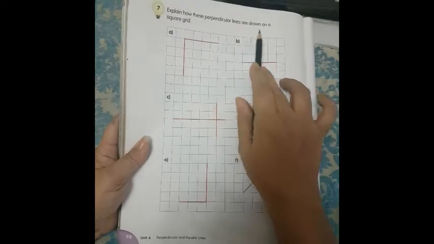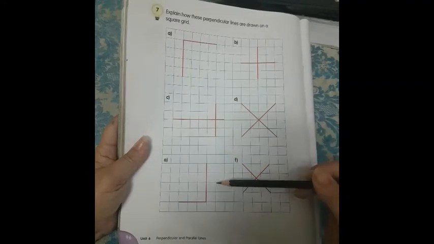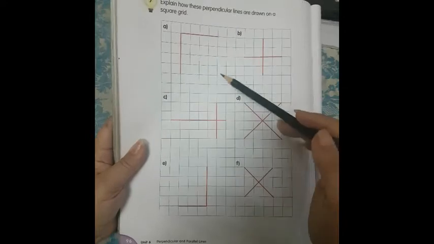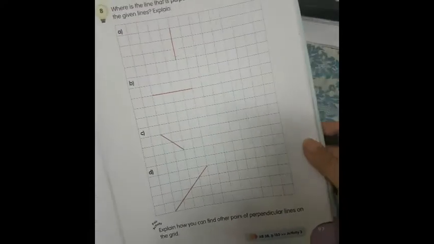Now next page, page 96. It says there, explain how these perpendicular lines are drawn on a square grid. Now this is your book, alright. So how is it drawn to form a perpendicular line? So you can see this is exactly like your maths exercise book, alright. So we are not going to do number 7, but we will do number 8, alright.